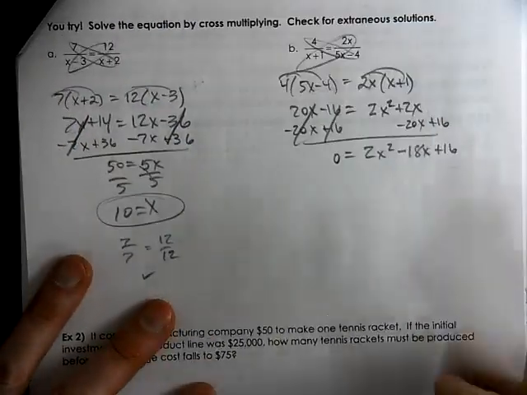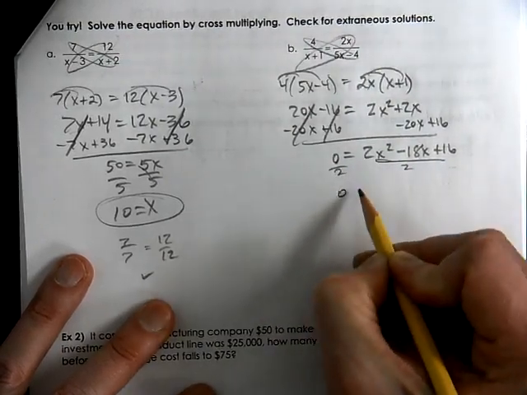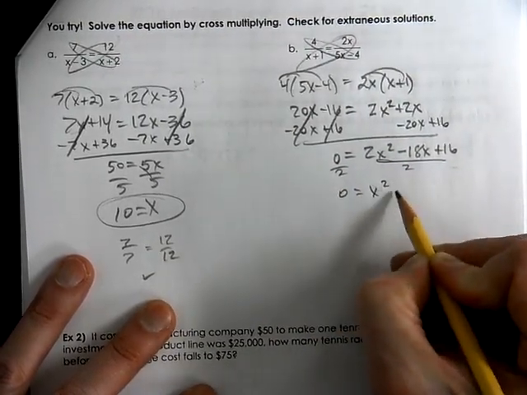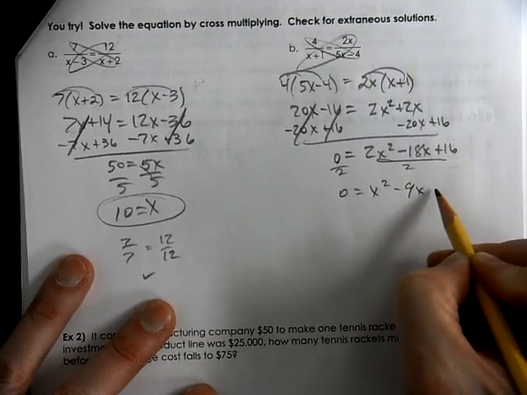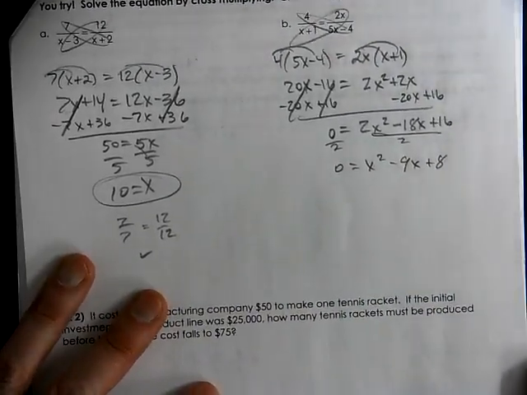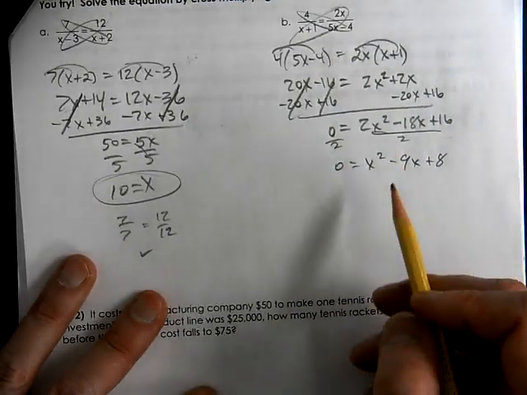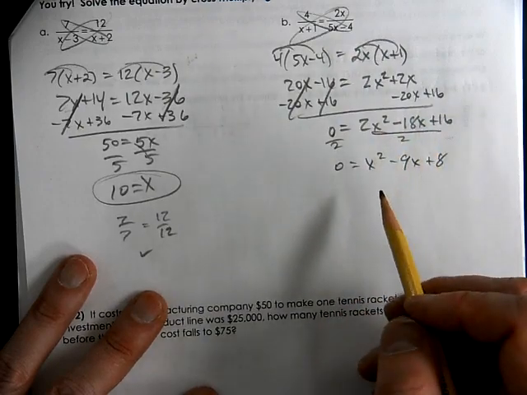I notice that all the factors are even, so I can divide that out by 2. I use the term divide here because we can actually divide it and lose it. We don't have to worry about saving it as a GCF because we're just solving for x. We don't care about the extra multiples.